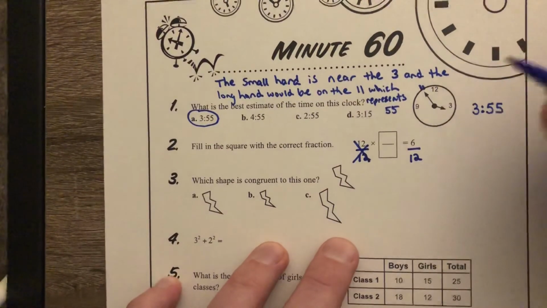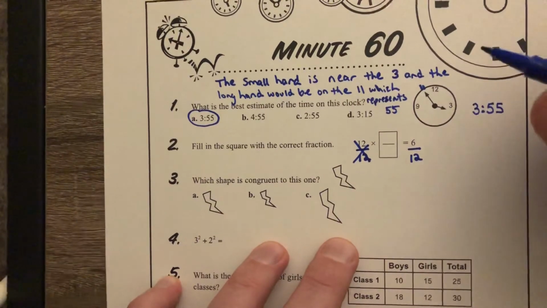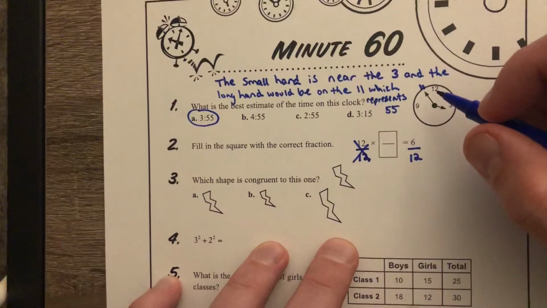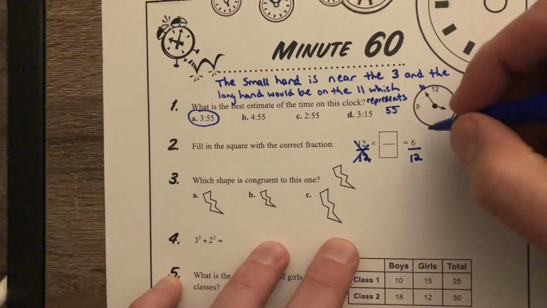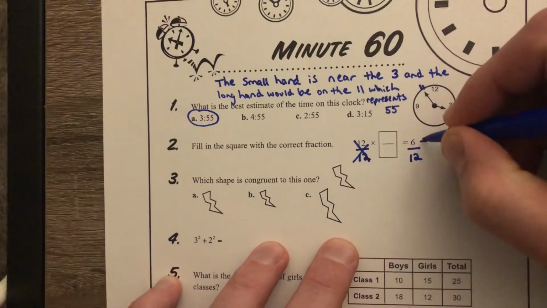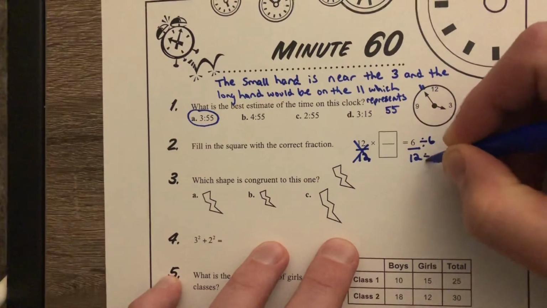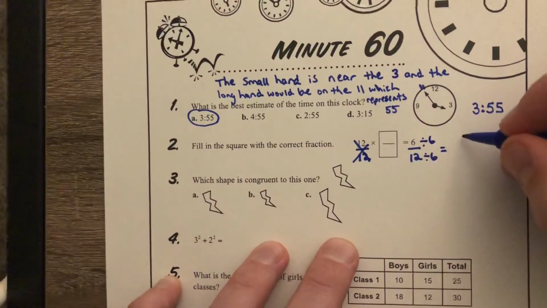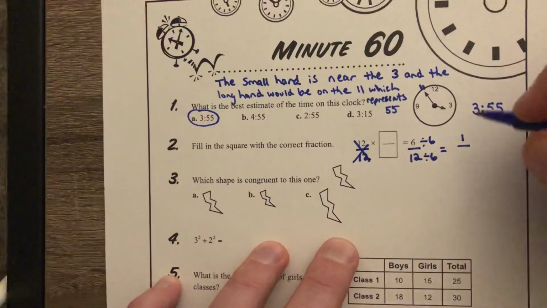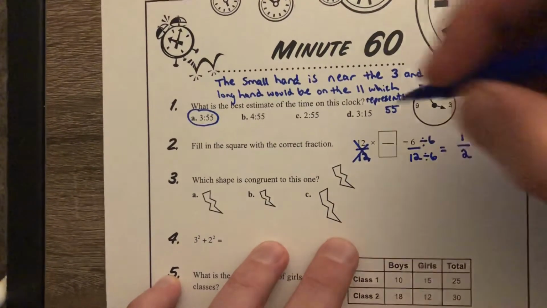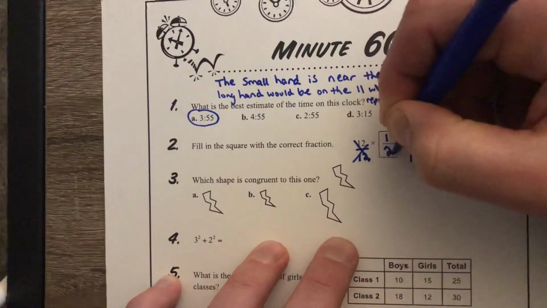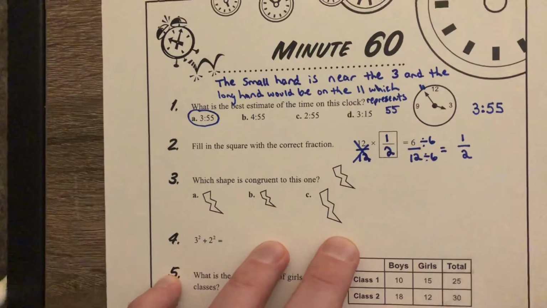So now I have to put 6 over 12 in simplest form. The greatest common factor of 6 and 12 would be 6, so I'm going to divide both of these by 6. 6 divided by 6 on top would be 1. 12 divided by 6 on the bottom would be 2. So my fraction here is going to be 1/2, or 1 over 2. So 12 times 1 over 2 would equal 6.